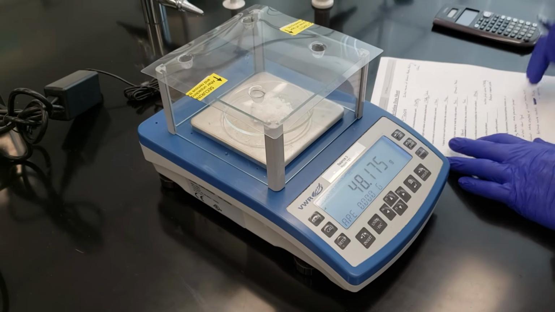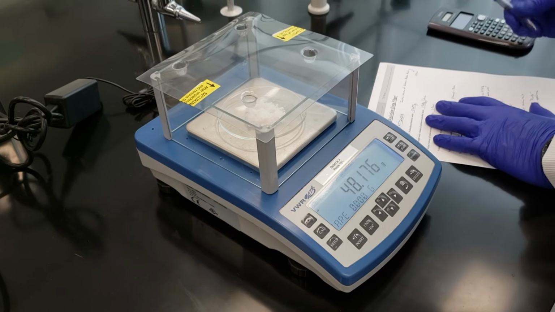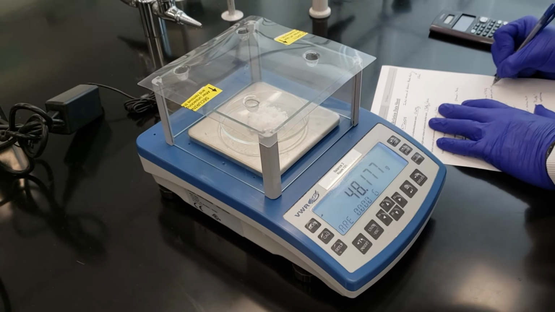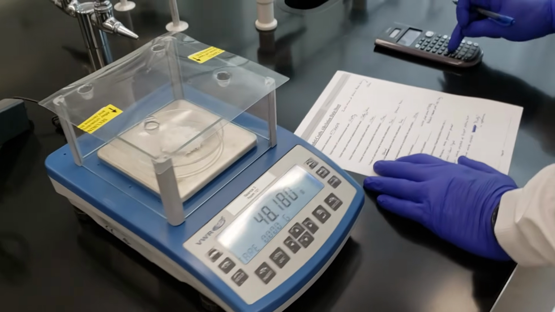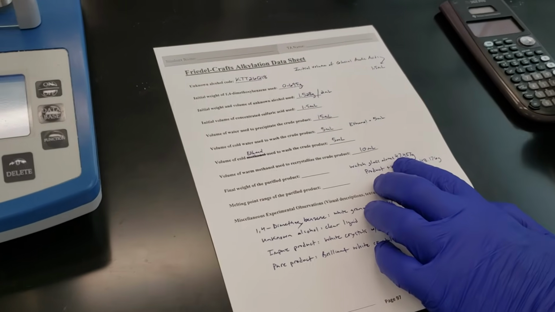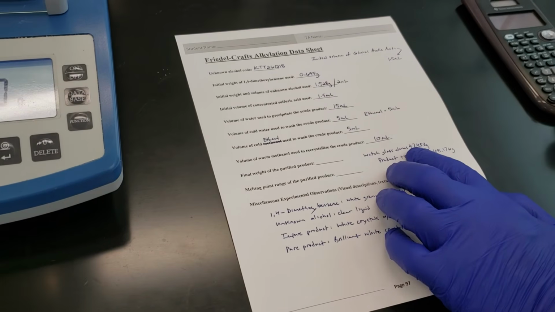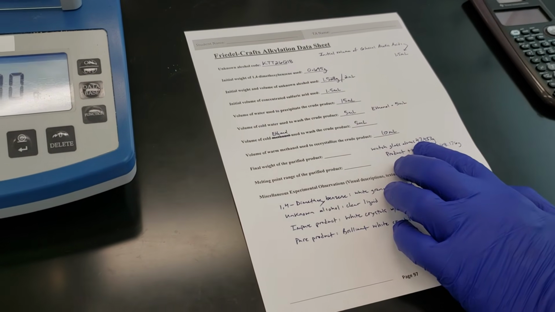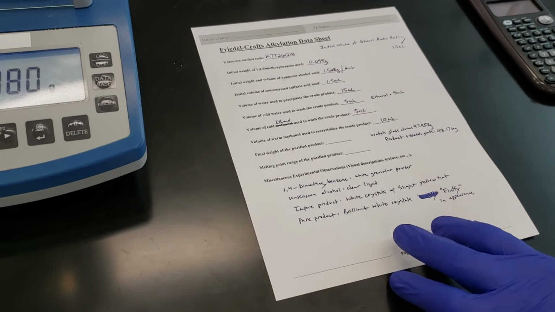Okay, 48.176. And I'm subtracting out the weight of the watch glass alone, which is 47.453. So we've got a total of 723 milligrams of our purified product.